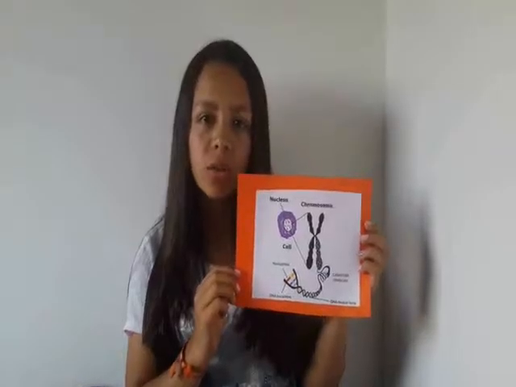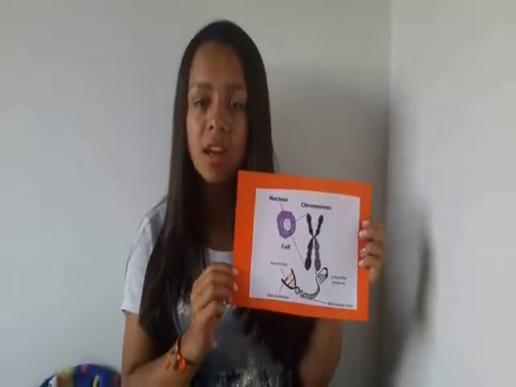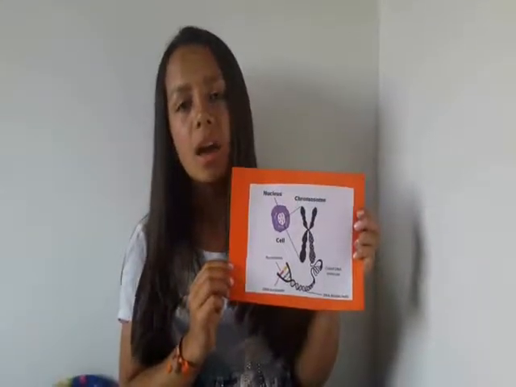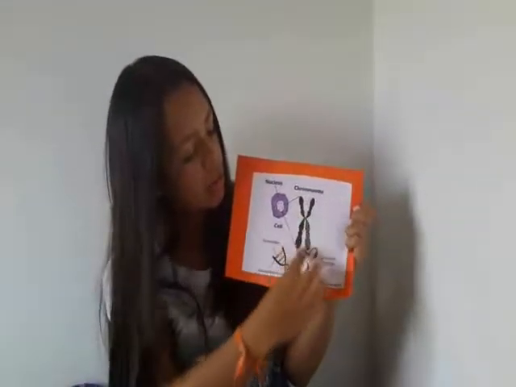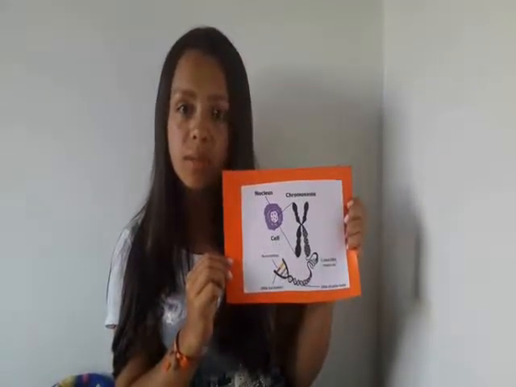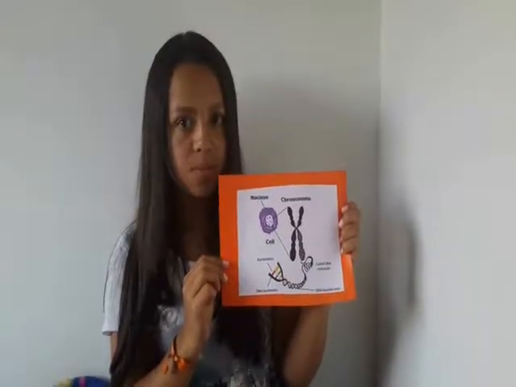What are chromosomes? Well, chromosomes are the structures where we're going to find the DNA coded and packaged. A chromosome is composed of two chromatids, 1 and 2, and we're going to find chromosomes in the cell nucleus. The number of chromosomes in a cell nucleus is going to depend on the animal and species. In humans, we are going to find 46 chromosomes.